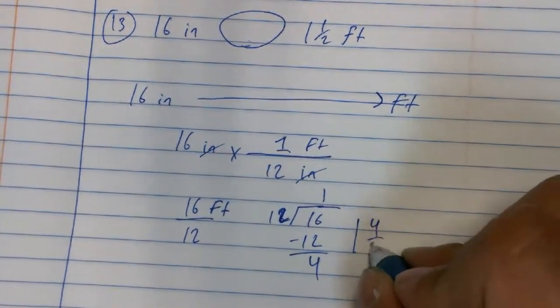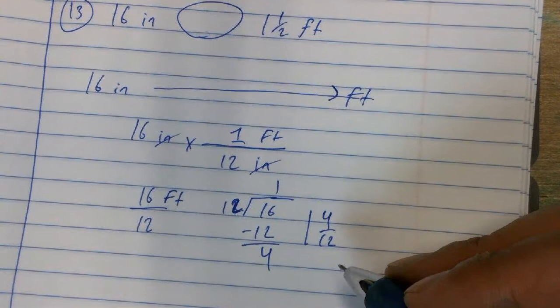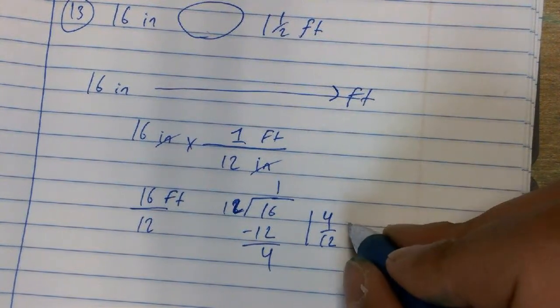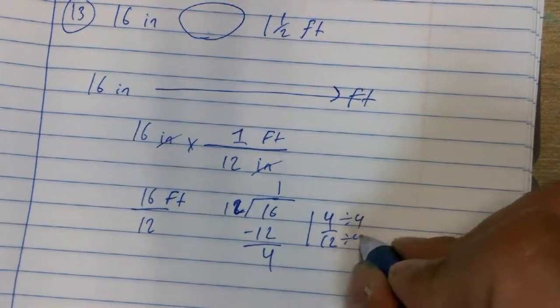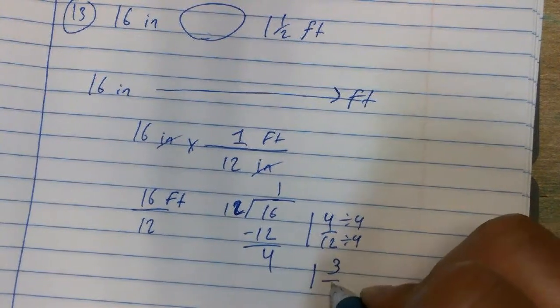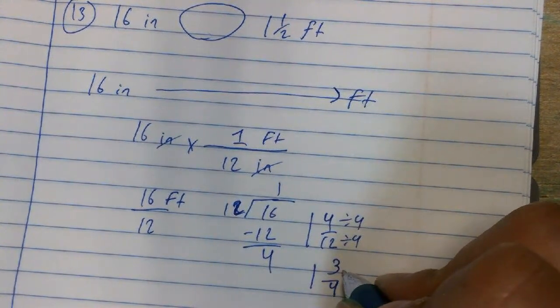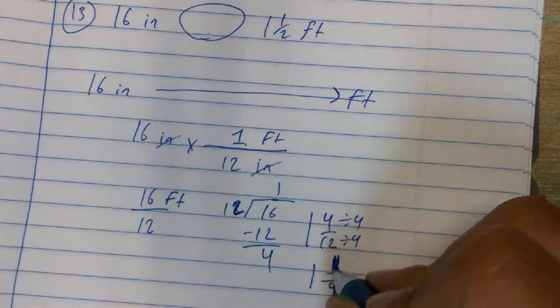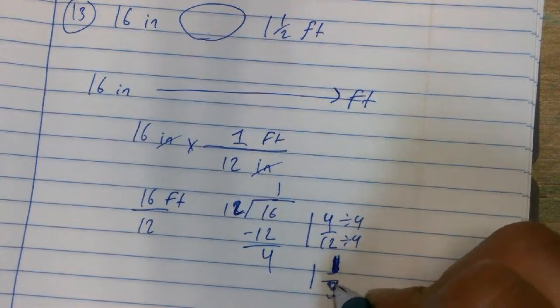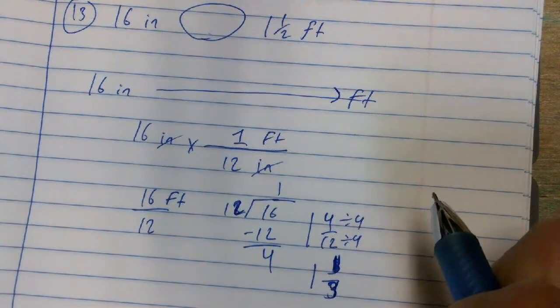One and 4/12, right? But if I simplify, I have 1 and 3/4. No, excuse me. What am I thinking? 1 and 1/3.